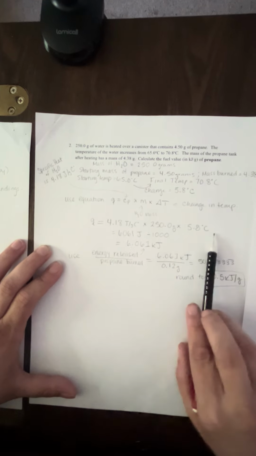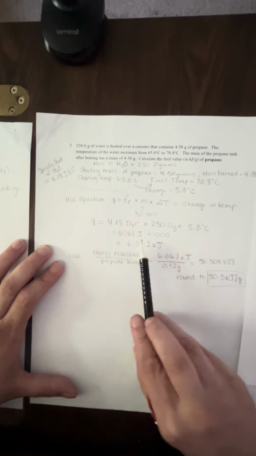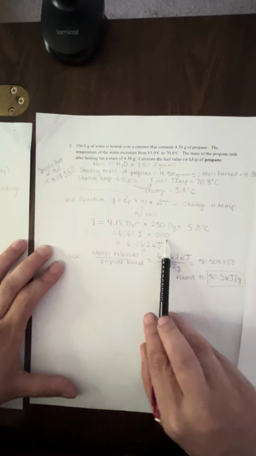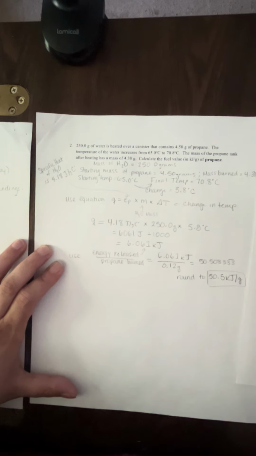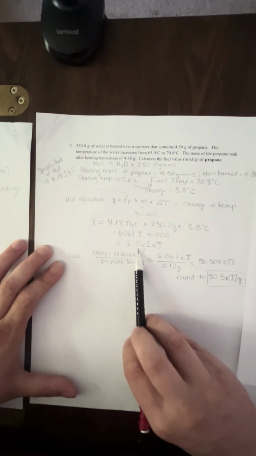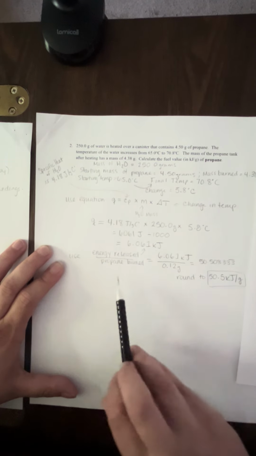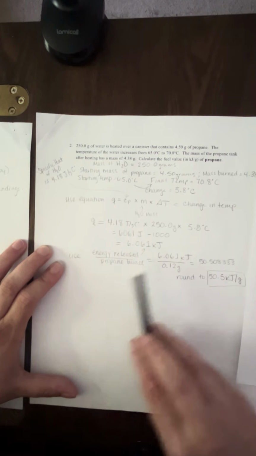We multiply all these together and get 6,061 joules, and we divide that by 1,000 to get kilojoules, because a kilo is 1,000. So we end up with 6.061 kilojoules, and that's the amount of energy released into the water. That's the change we saw.